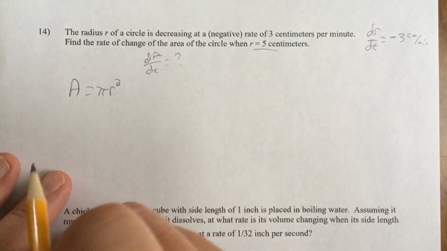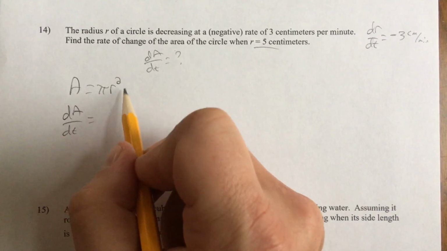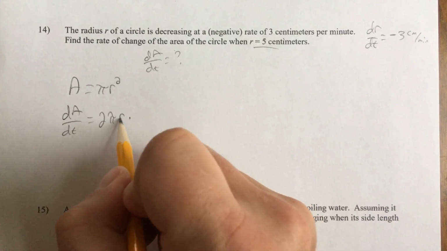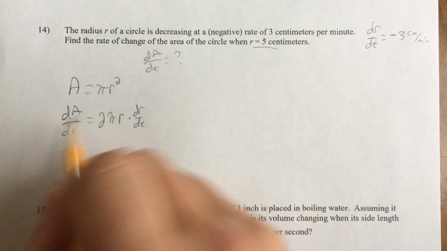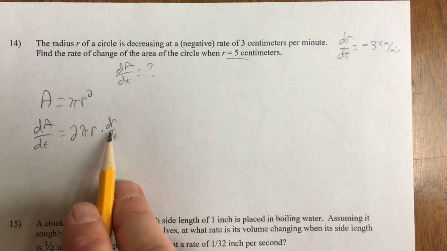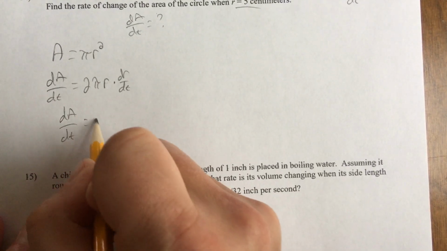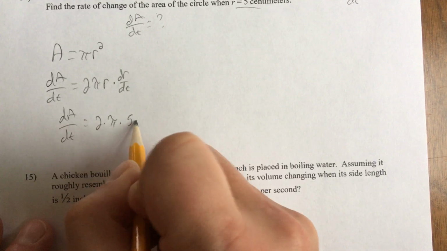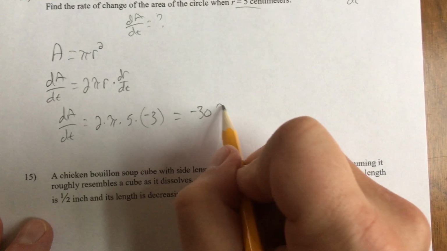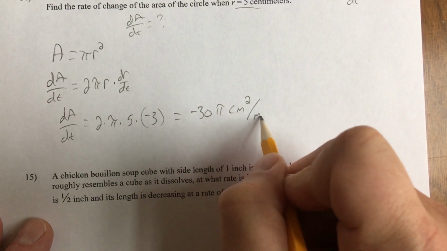All right, so now we take the derivative of this. The derivative of area with respect to time is, I do the derivative of r squared, that's 2 pi r, and then the derivative of the inside, dr/dt. So there's our derivative. Now we're going to put negative 3 in for dr/dt. We're going to put 5 in for r. So our change in area with respect to time is 2 times pi times 5 times negative 3, which will give us a negative 30 pi square centimeters, because we're talking about area, per minute.